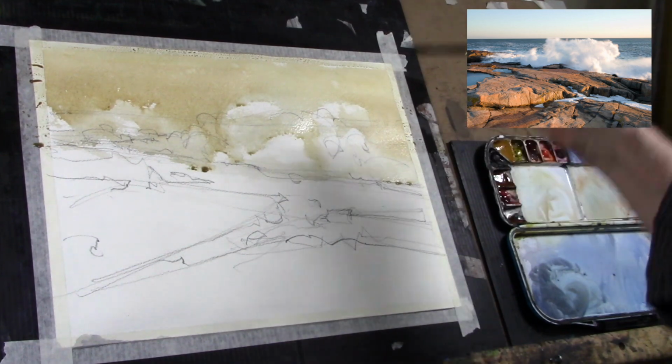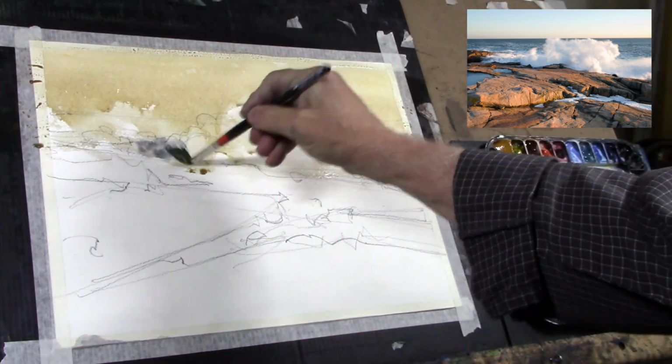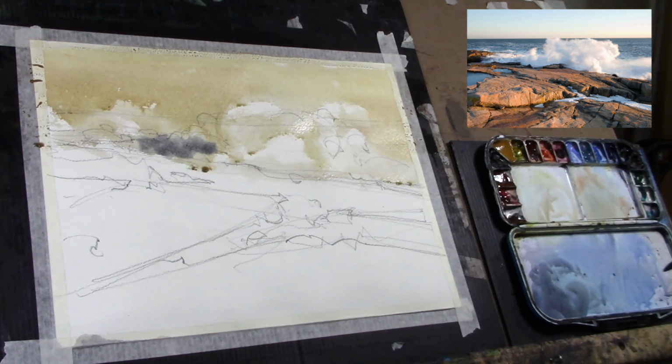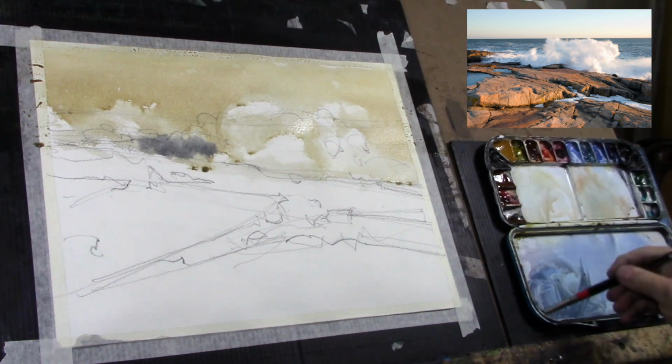All right, let's try some wet into wet. And then we'll try for some lost and found edges. A little darker.